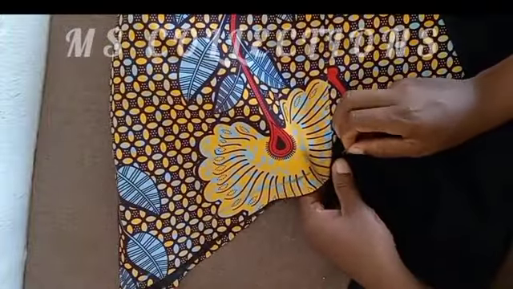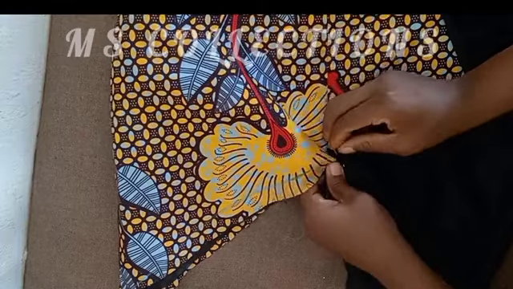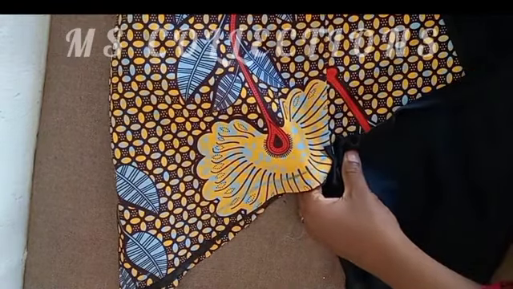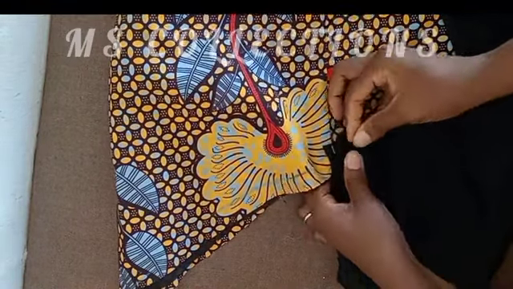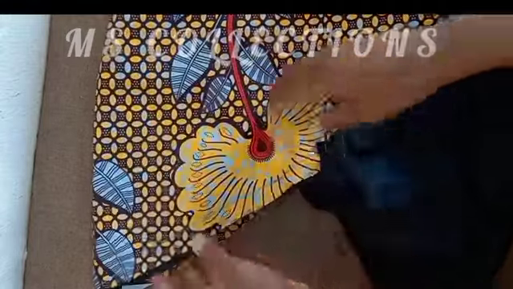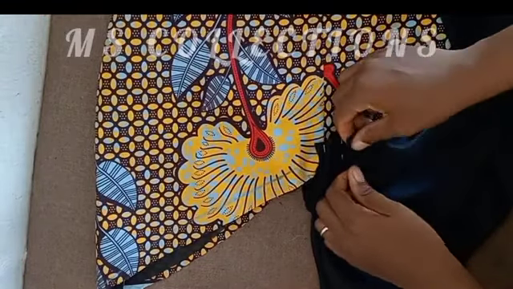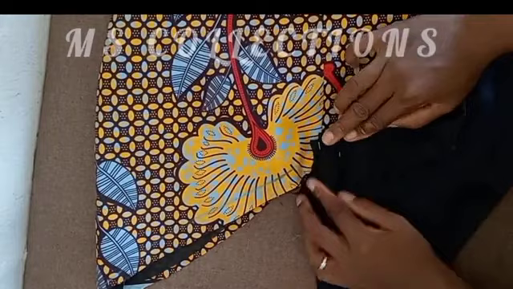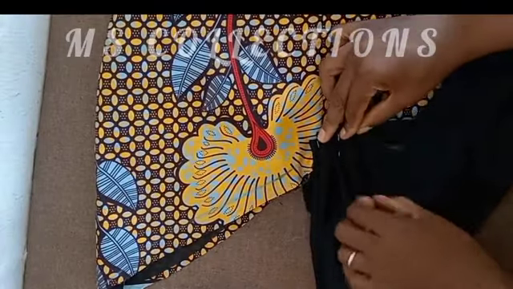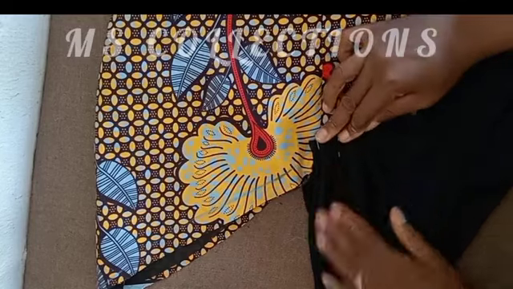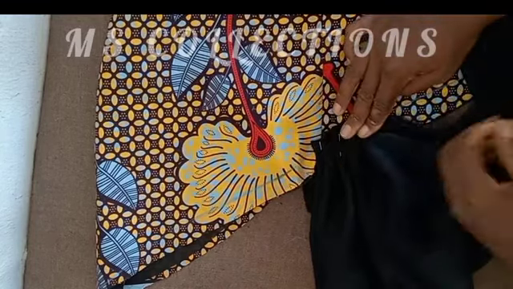And when you're cutting your Duchess, please consider adding these allowances, an extra ½ inch for hemming the top, and another ½ inch for hemming the base. Okay, so when you're done, you have your Duchess in perfect size, and you go ahead and pleat. Okay, can you see that?